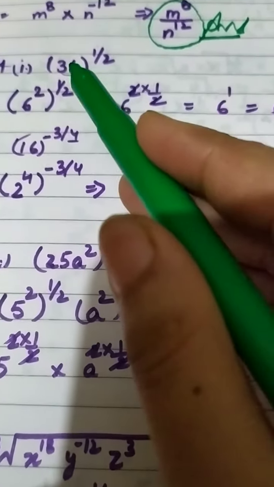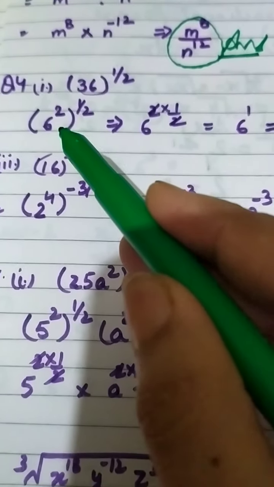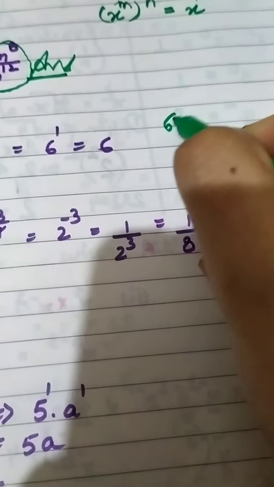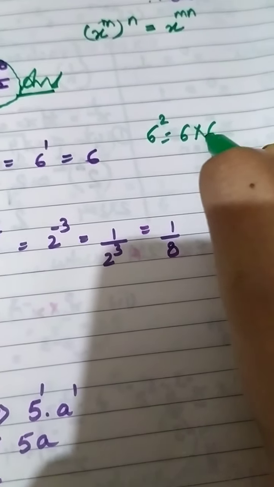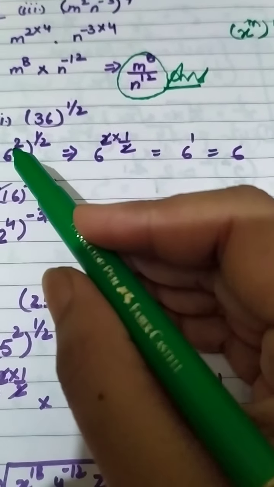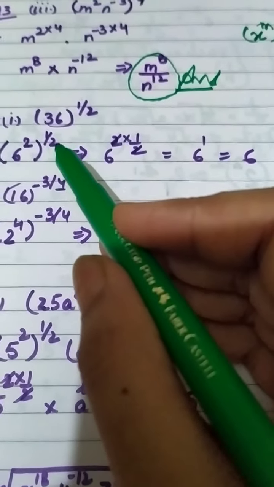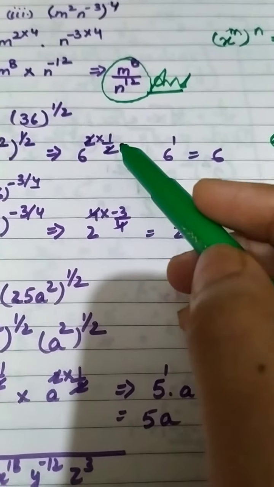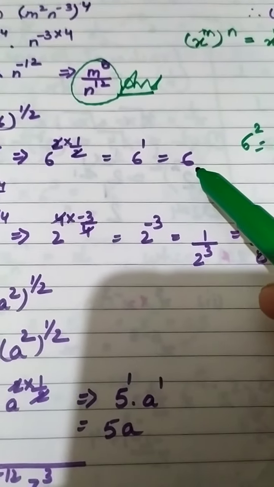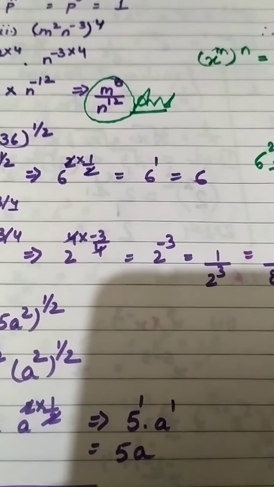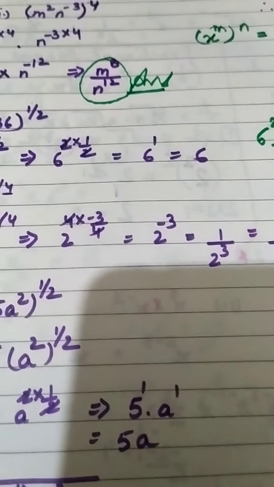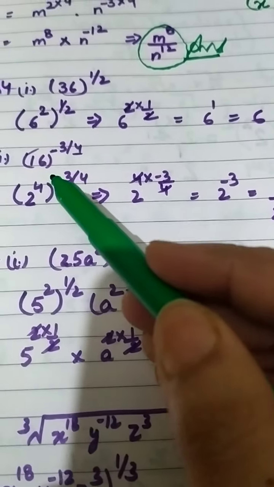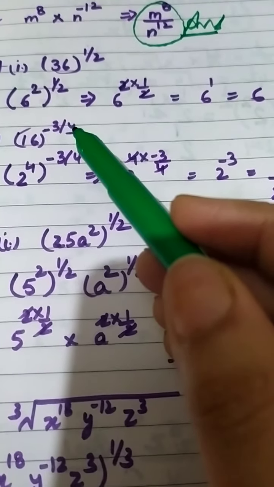so here it is 36. We can write 36 like this, 6 square, because 6 square means 6 is multiplied 2 times, then it will be 36 only, and raise whole power 1 upon 2. Then what we will do, we will apply the same law, 2 into 1 upon 2, then this 2 will be cancelled, it will be 6. Children, one most important thing, you have to remember the laws. Then only you can solve the questions, otherwise not. In this also 16 raised to the power minus 3 upon 4.